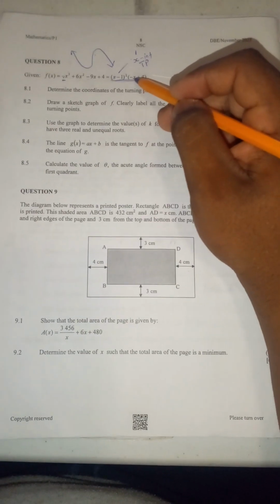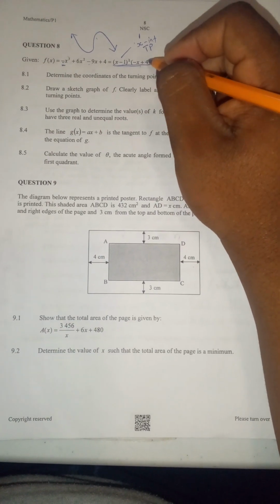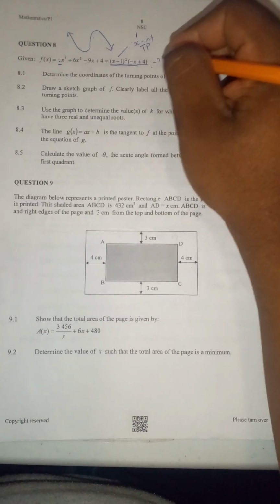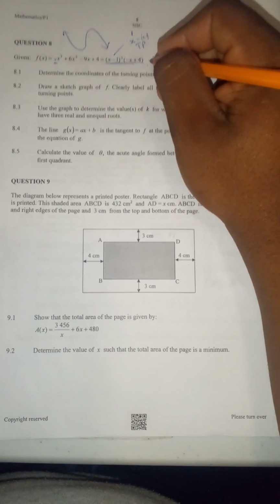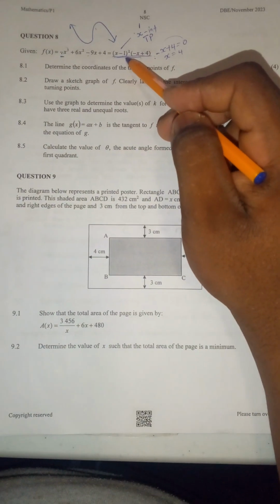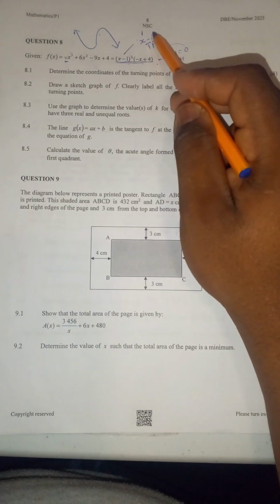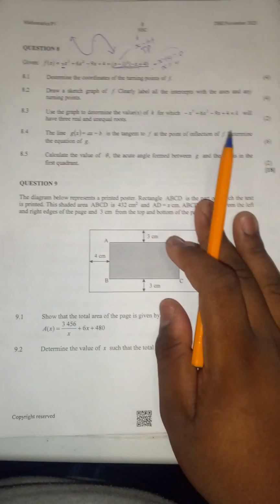And then the second x-intercept will be 4, because it will be negative x plus 4, which is equal to 0. Then x is equal to 4. Take this negative x to the other side. This is fine. So this one is the repeated root, and the other one is the other x-intercept. So 1 is the x-intercept and, at the same time, the turning point. So now you have identified the things that you have.